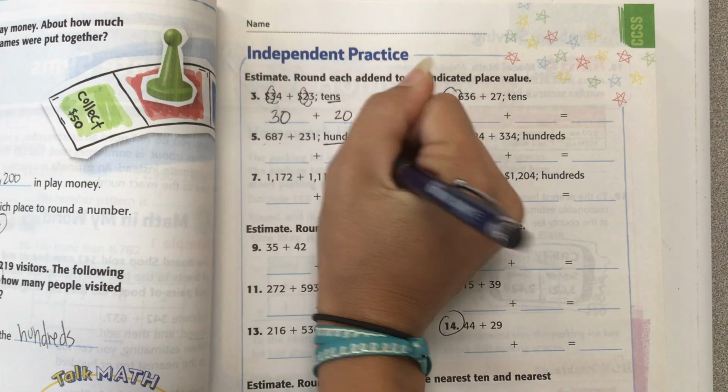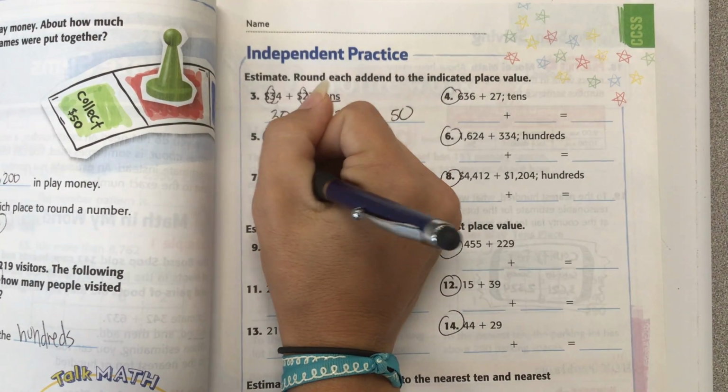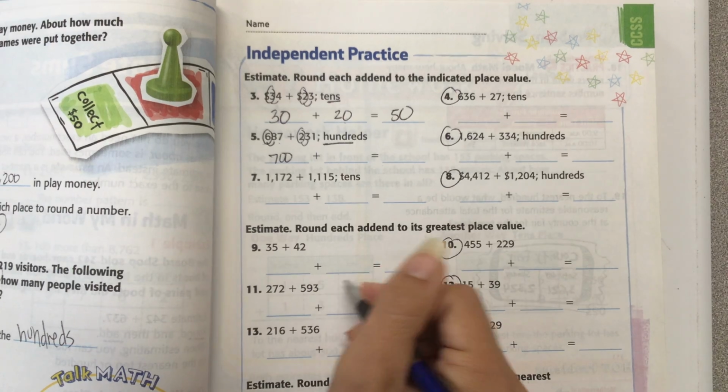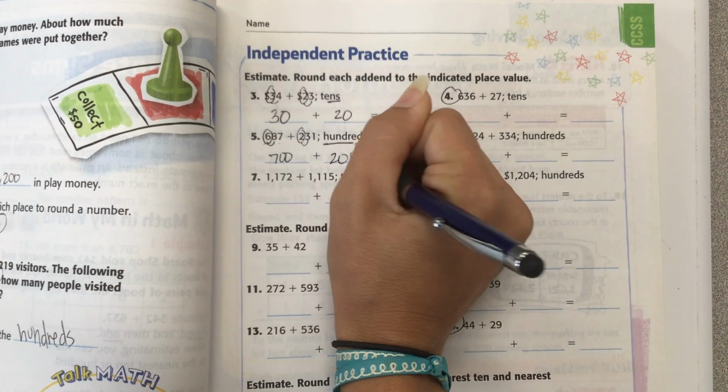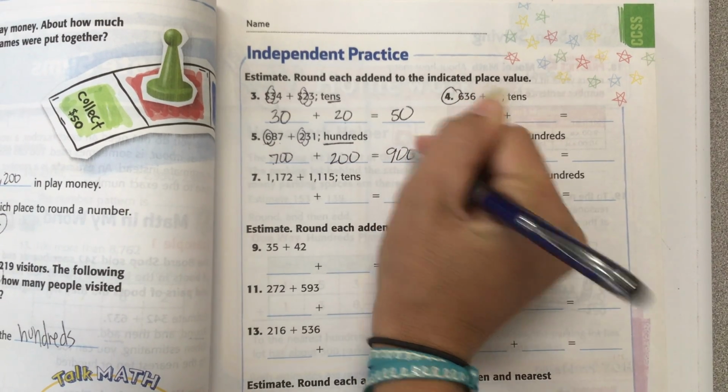687, so hundreds. 600, let's look next door, the 8, it's larger than 5, so 600 becomes 700. 231, so the 3 is smaller than 5, so the 200 stays the same. 200 plus 700 is 900.